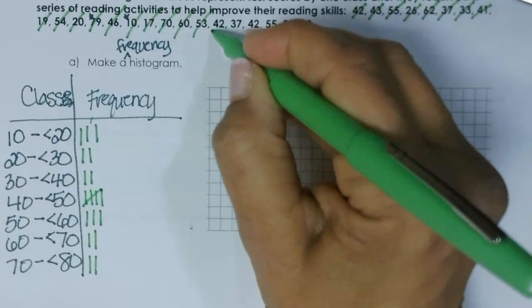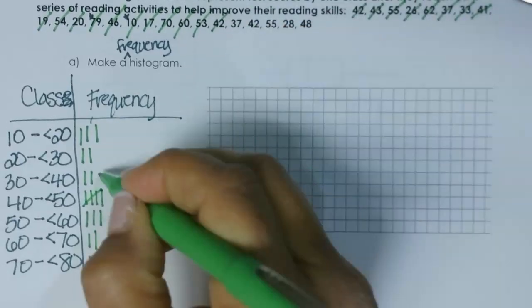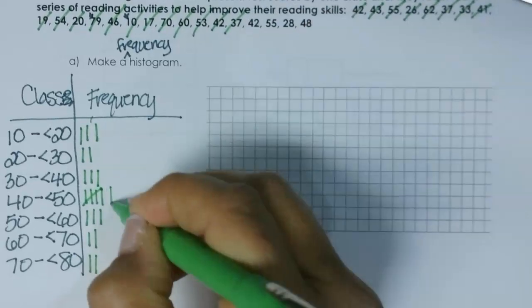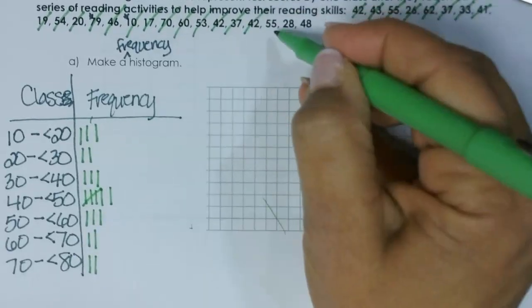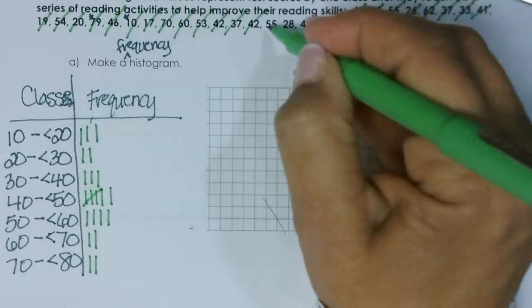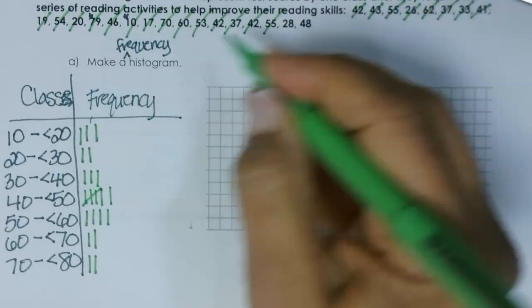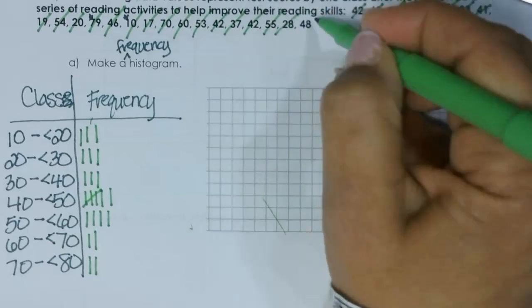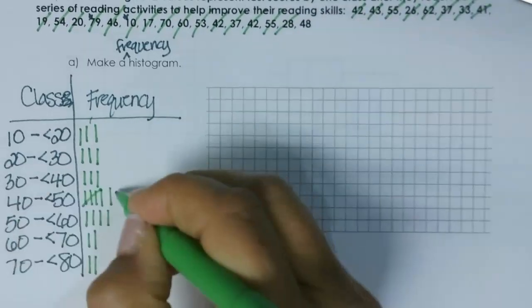I did that one. 37, 30 to less than 40. 42, 40 to less than 50. 55, 50 to less than 60. 28, 20 to less than 30. And 48, 40 to less than 50.